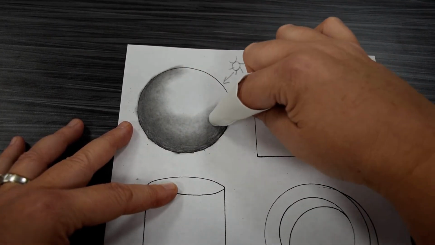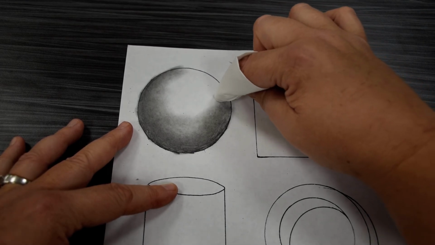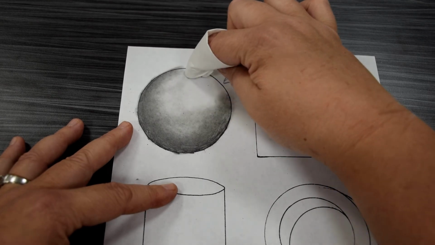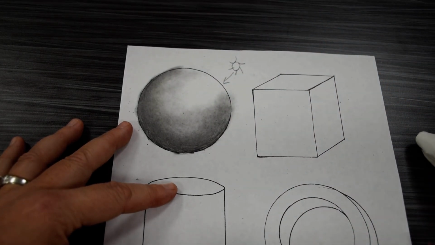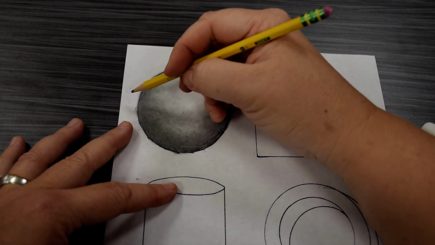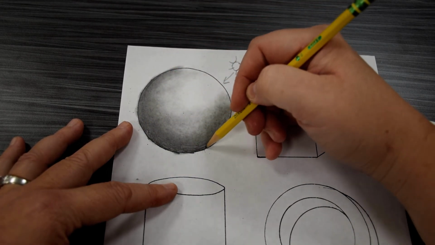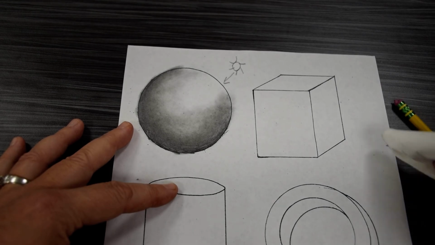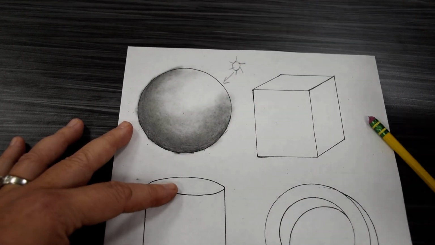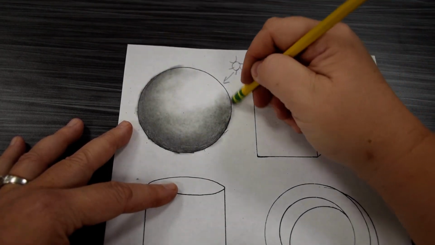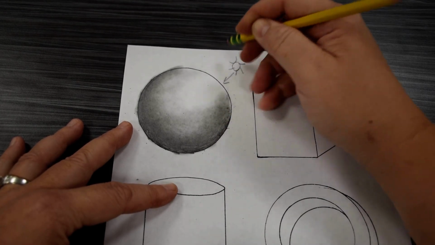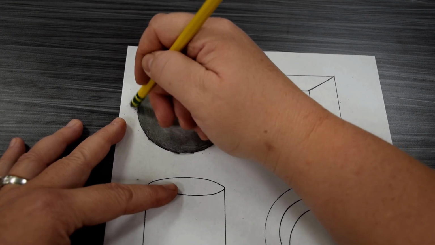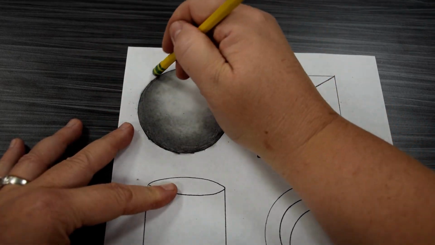All right, so I'm rubbing, and as I get to this white area, I'm barely touching my paper. Okay, I want to keep it kind of light. And then I can go back and fix anything I need to. Like if it didn't blend out, I need a little bit darker. Okay, and then I can rub it a little bit more. And then when it looks all nice and pretty, I'm going to erase all the extra junk that I don't need.